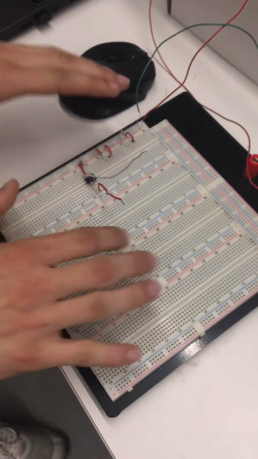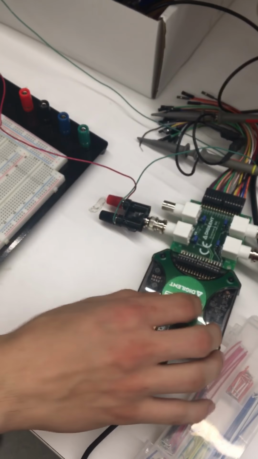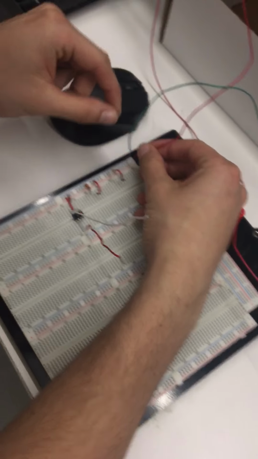Hey, it's Cortland, and today we're going to talk about diodes. So, right here we've got a brief overview of the breadboard. Here's where our input's coming from. It's coming from the digital, and here's our ground, voltage.